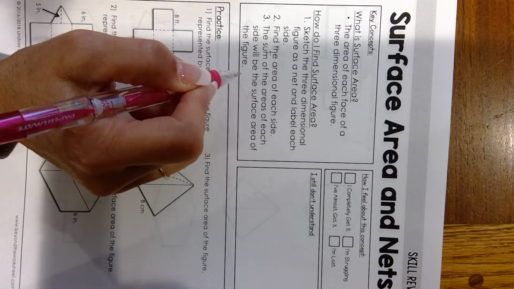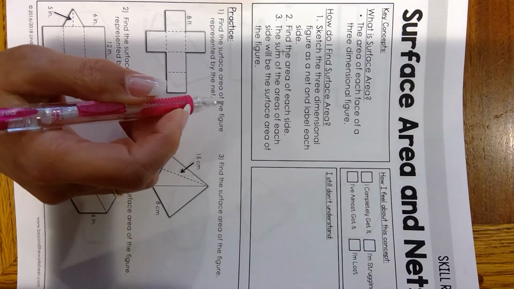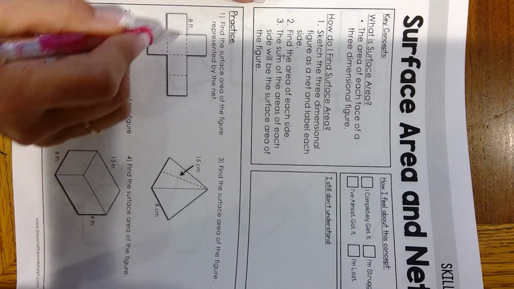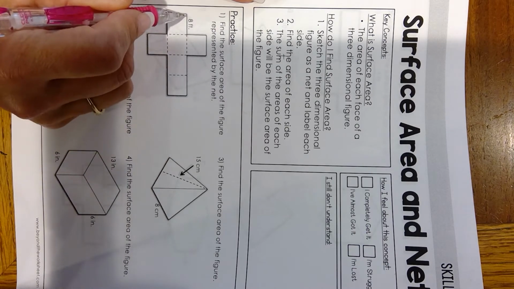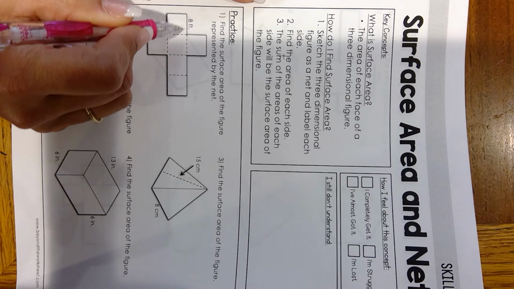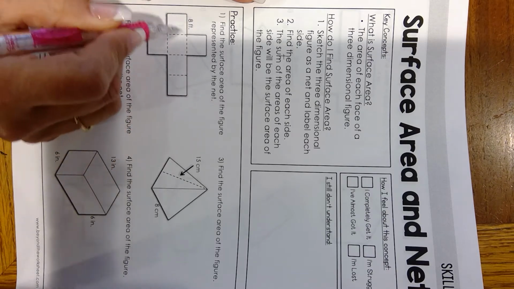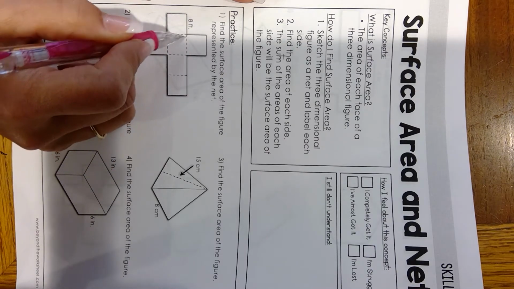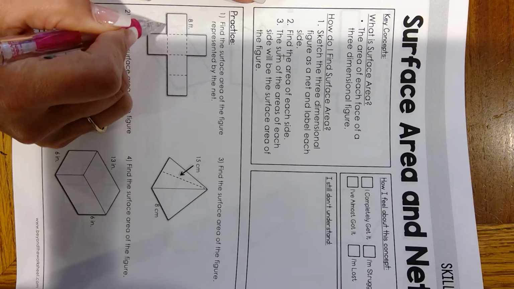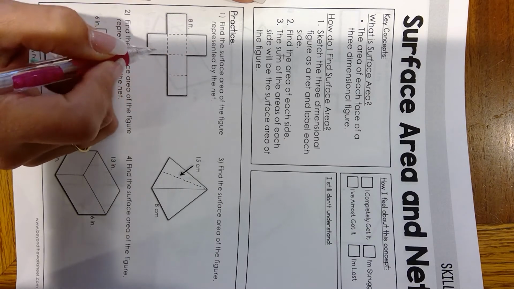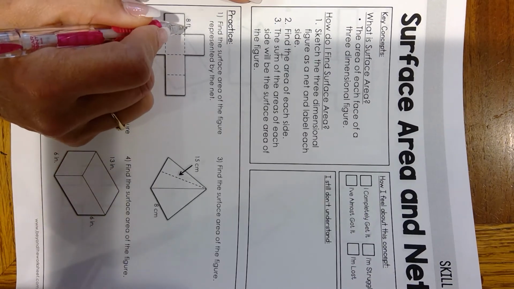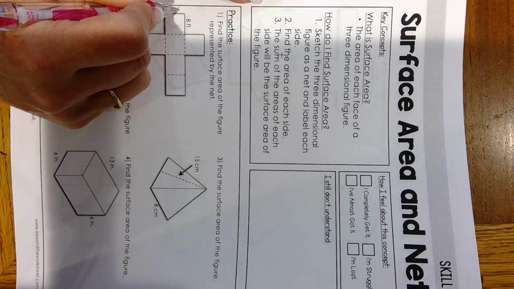So if we look at number one, it is telling us that we have a surface area of this figure and that this side is 8 feet. So we might be wondering, if this side's 8 feet, how do we know what the rest of the sides are? As far as I can tell, this is a square. So if this side is 8 feet, all of the sides are 8 feet. We have 8 feet, and that's 8 feet here as well.